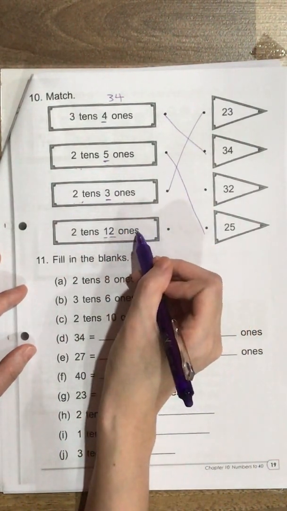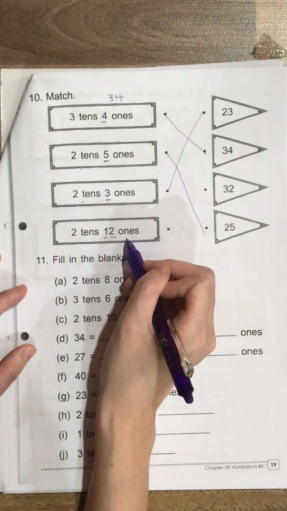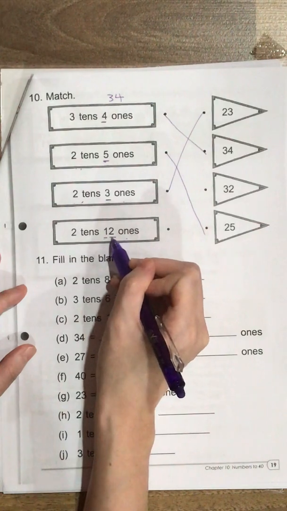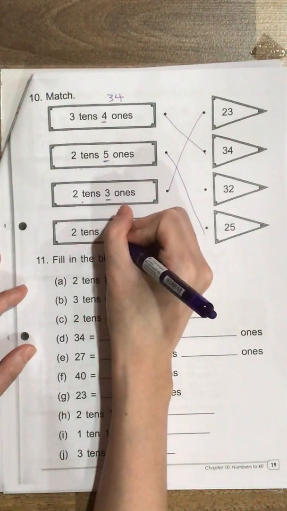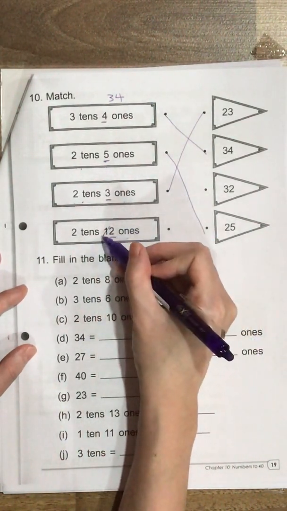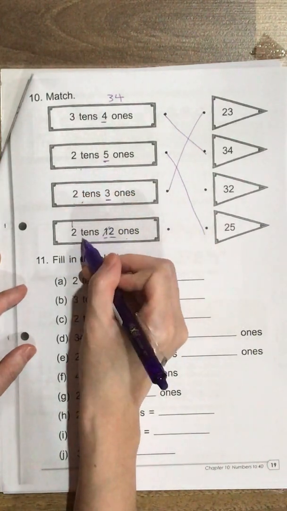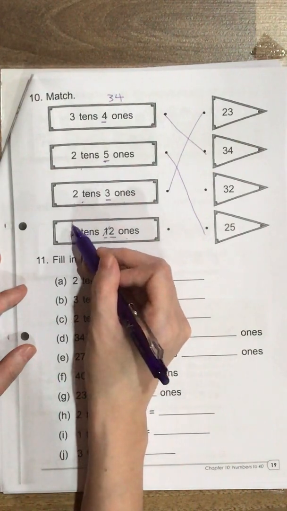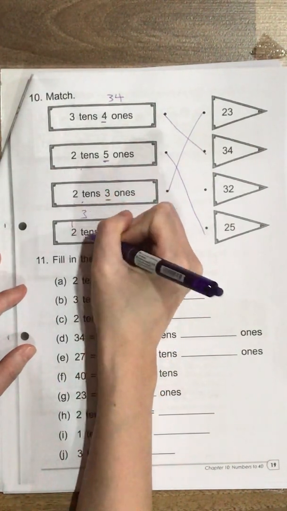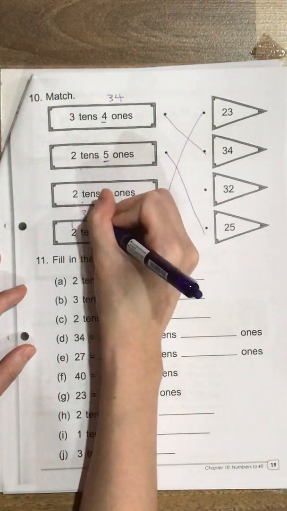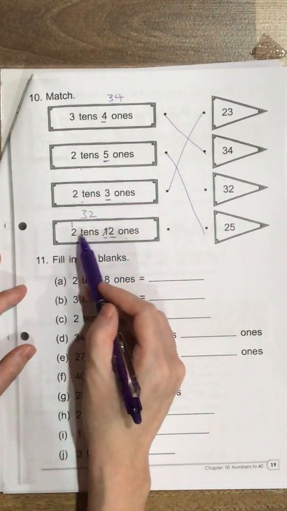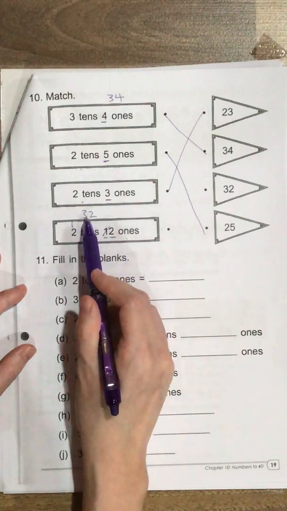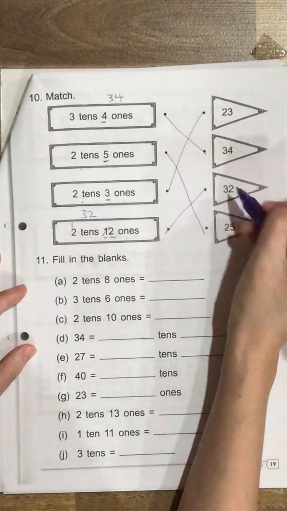Now do you remember ones place is Mr. O? And so Mr. O only allows one digit to be in his house. So this one cannot be Mr. O's house. It has to go to the tens place, Mrs. Tan's house. So what is this number? 1 plus 2 is 3. 30 left 2, 32. So this is not 22, it's 32. So 2 tens and 12 ones is 32. So there you have 32.